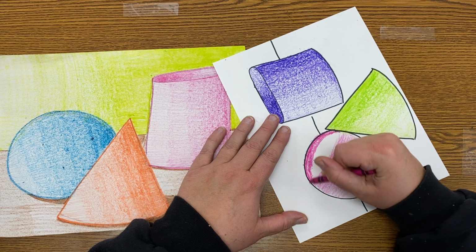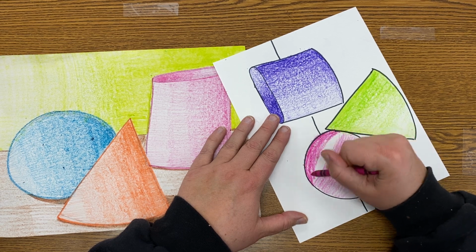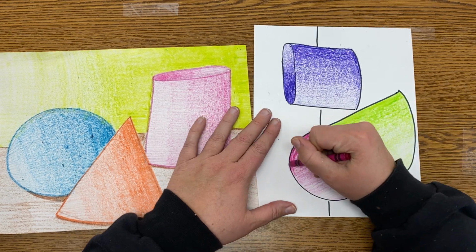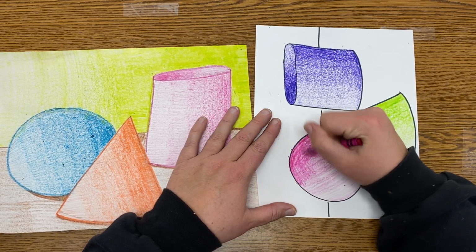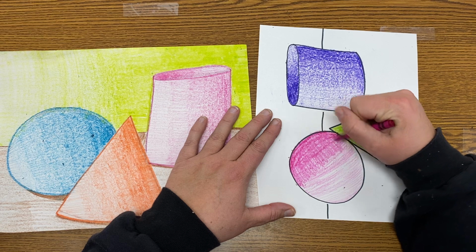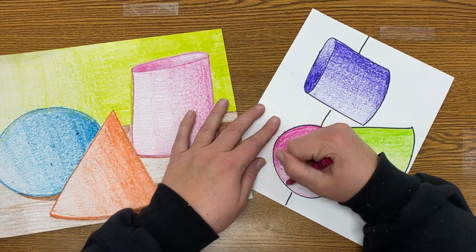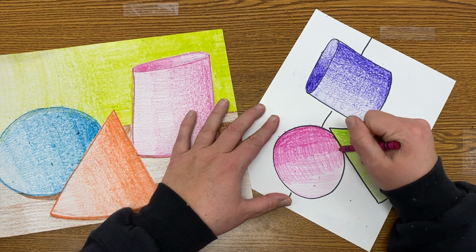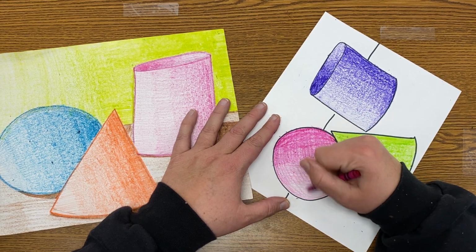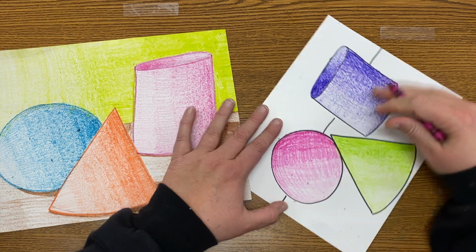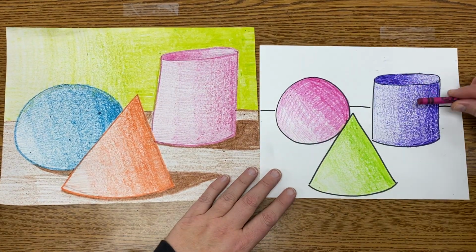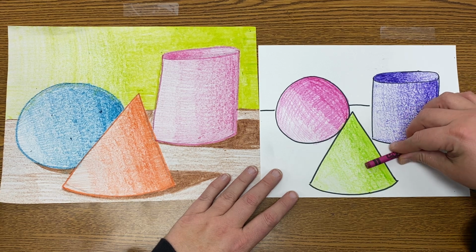And then I'm gonna kind of come in here sideways and blend it a little bit, so it looks like my dark is blending into my light. And look at that value we just created on a sphere, a cylinder, and a cone.